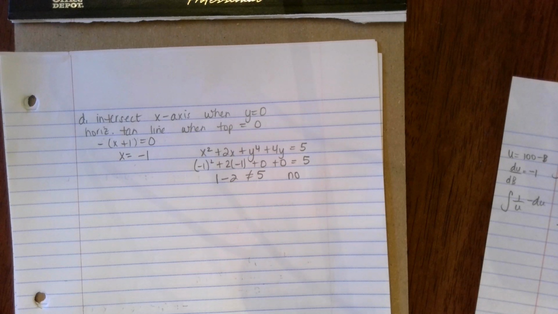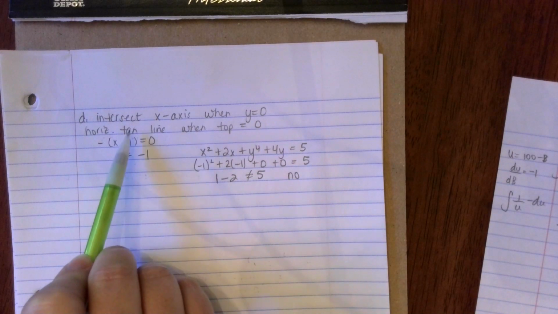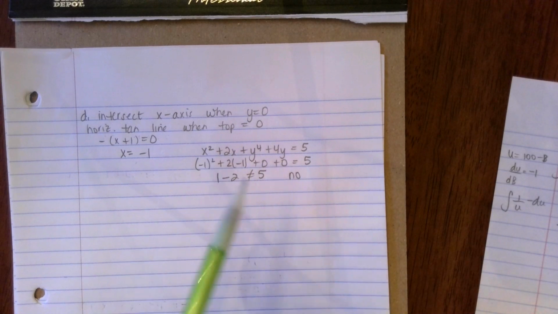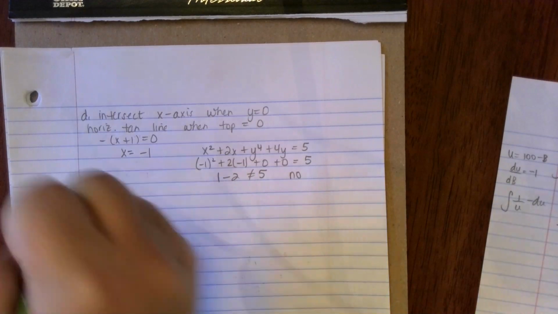Now, when they say explain your reasoning, well, right here, we just explained our reasoning. When we plugged in the -1 and the 0, because we even described it right here by saying they intersect the x-axis when y equals 0, horizontal tangent line when the top is equal to 0, and we went ahead and showed our work. That was part of our explanation. So we're good to go there. All right, our last one, number 5.